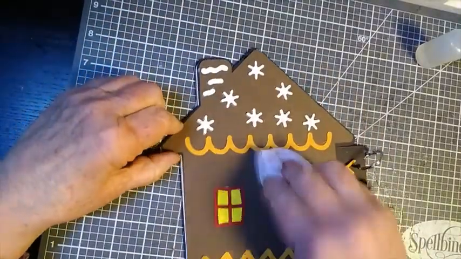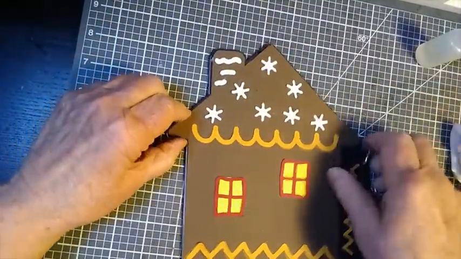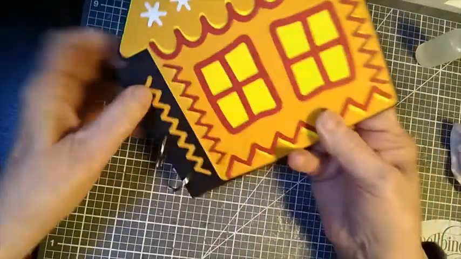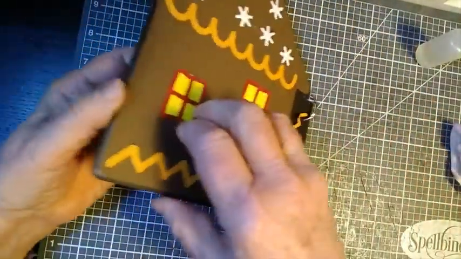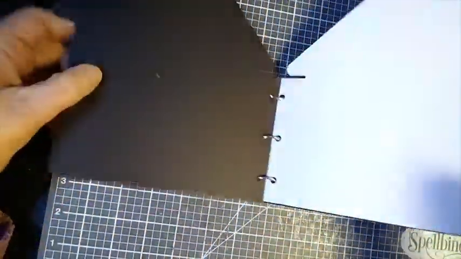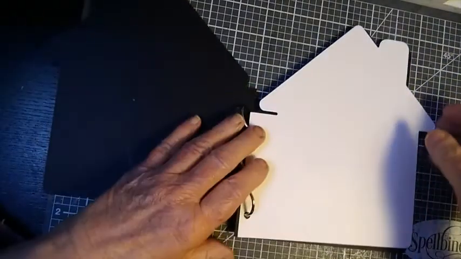Right, so those are done, and I've just changed it up a little bit from the front side, but it still looks like it's not out of place, really.